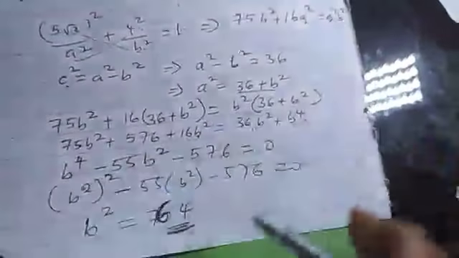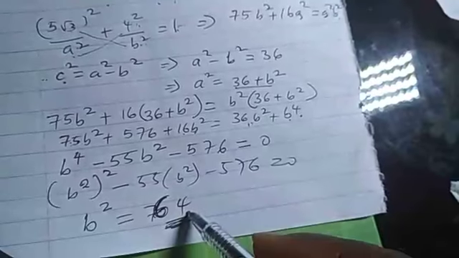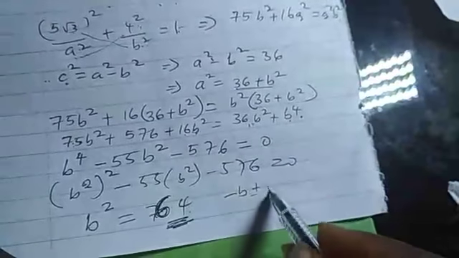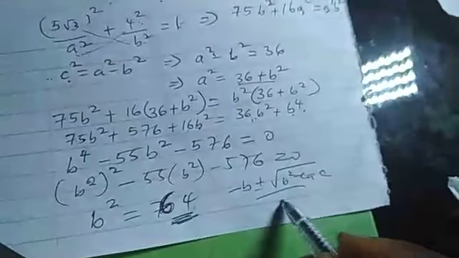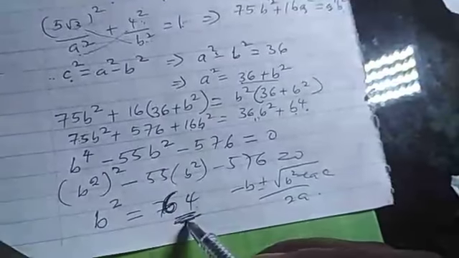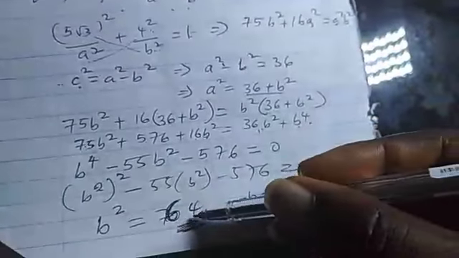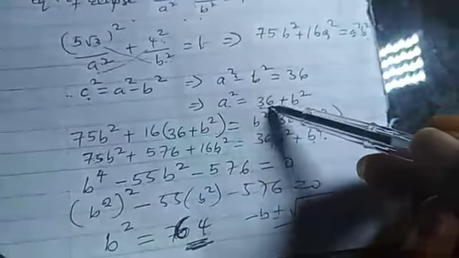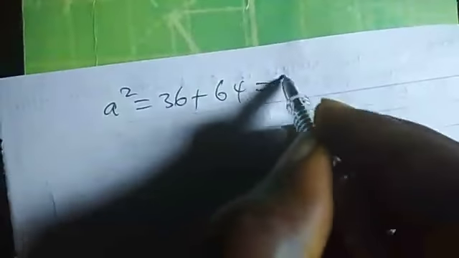We don't need the rest. So if I have known b square to be 64, then I can know my a square. You need to solve the quadratic equation. If you use minus b plus or minus the square root of b square minus 4ac over 2a, you should solve this. The second one is negative, which we don't need. So the only one we need is this. B square is 64, and we have said here that a square is equal to 36 plus b square. So I can now say that a square is 36 plus 64, which is 100. So I have known my a square and I have known my b square.